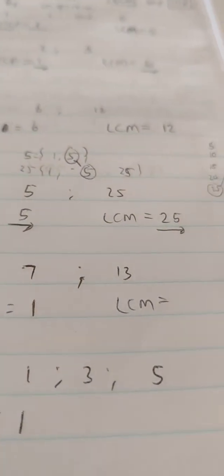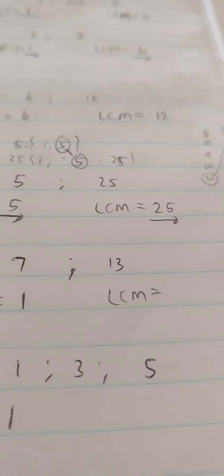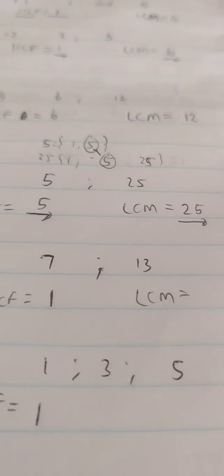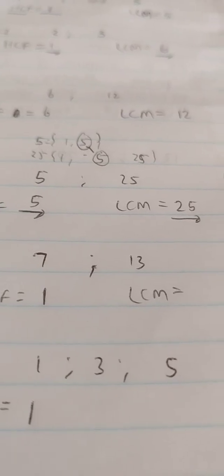Lowest common multiple between 7 and 13. Never. It can never be 1.